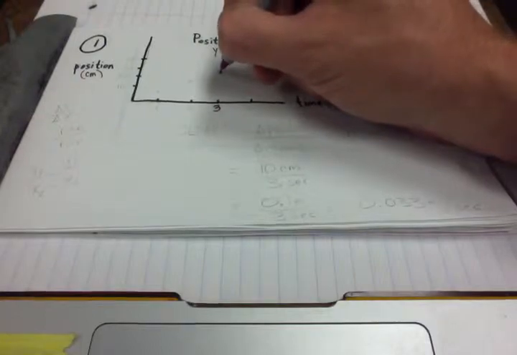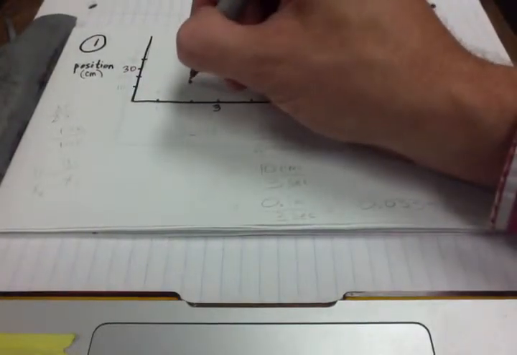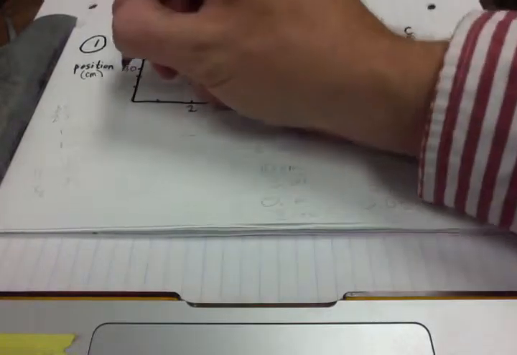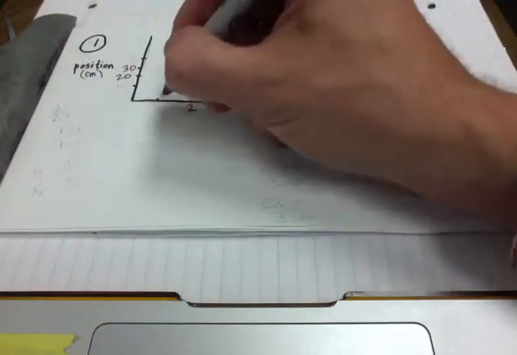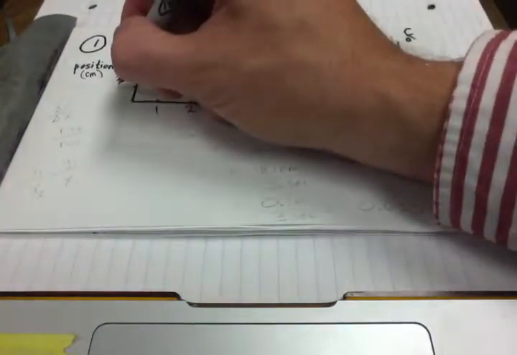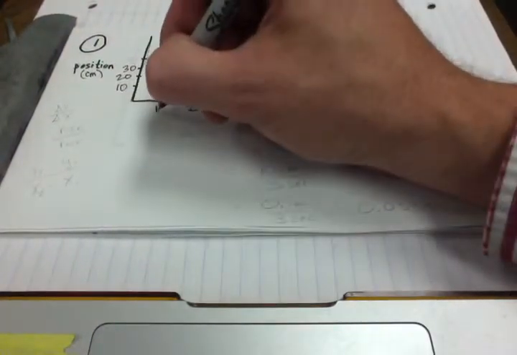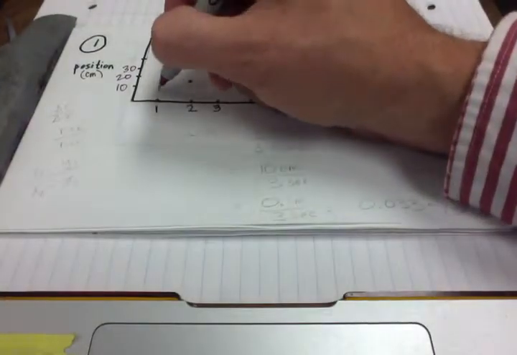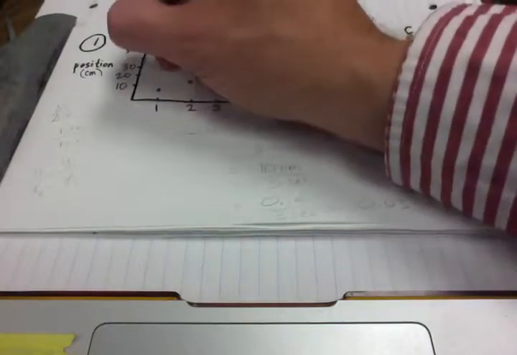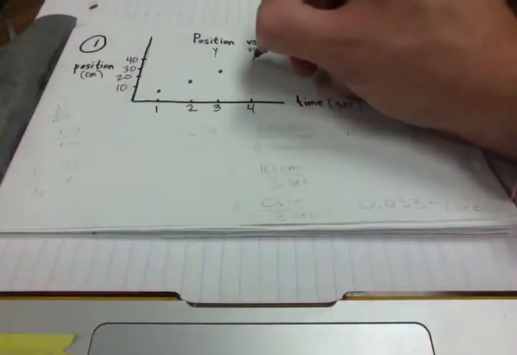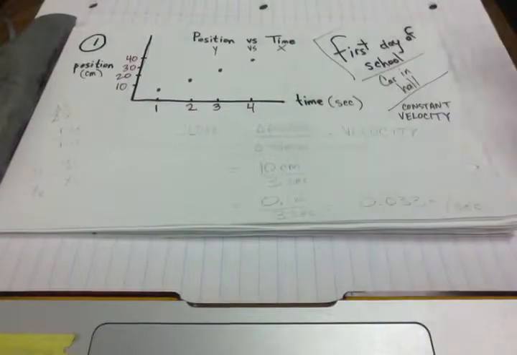A lot of our cars would make it about 30 centimeters or so after 3 seconds. If we were to try to mark it every 2 seconds, it'd probably get to about 20 centimeters. It'd be difficult if we tried to mark where it was every second. A lot of us would get it close to that 10 centimeter mark. After 4 seconds, I think you can see this pattern. It would get to be about 40 centimeters or so.